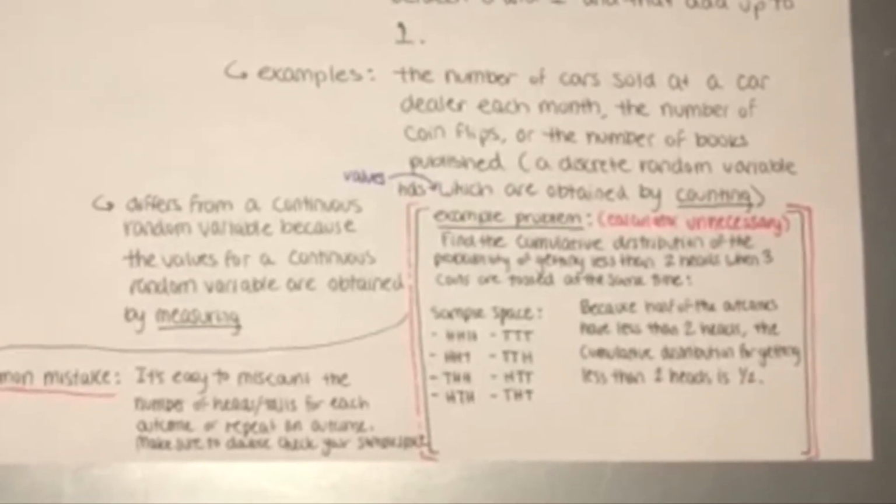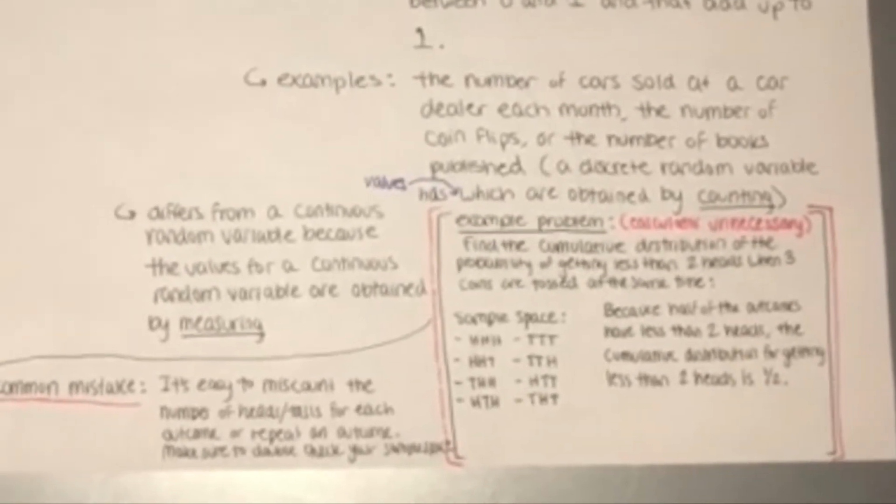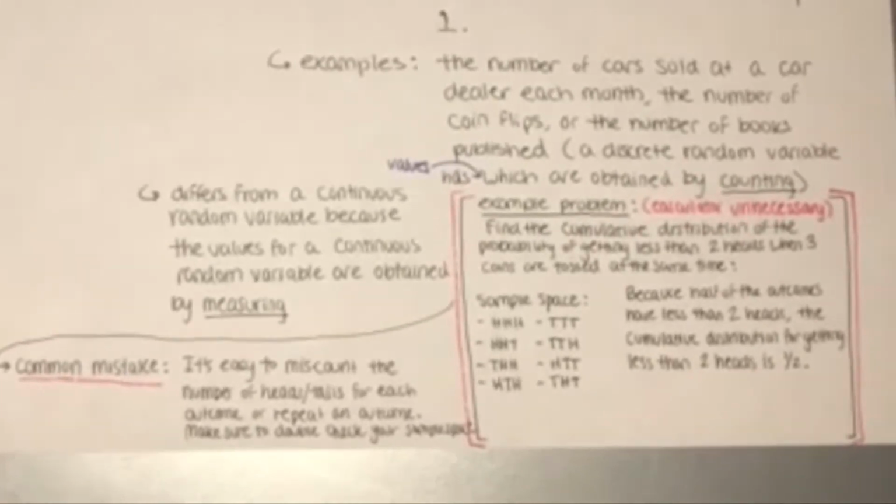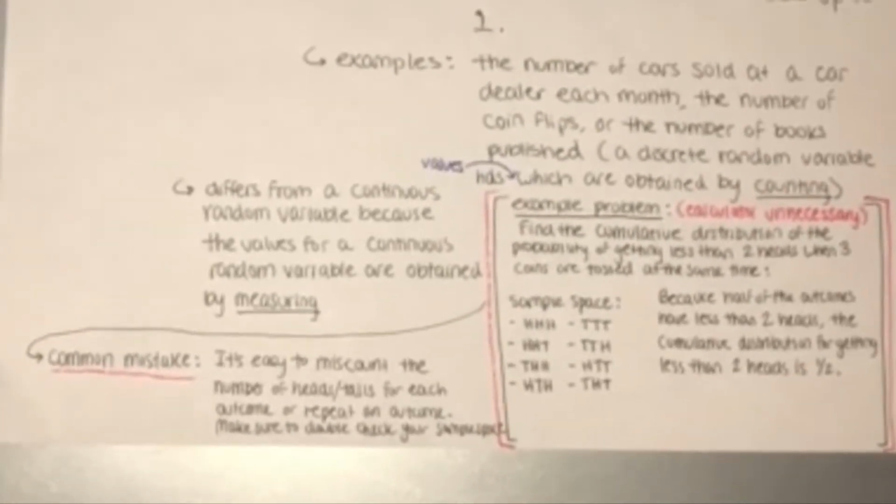A discrete random variable has values which are obtained by counting. It differs from a continuous random variable because the values for a continuous random variable are obtained by measuring.